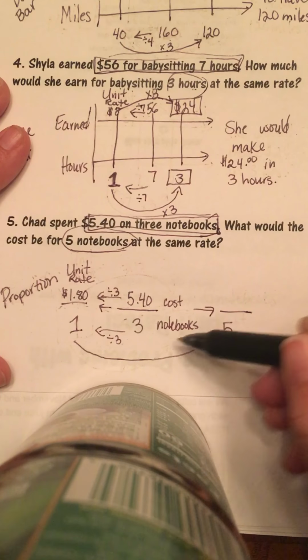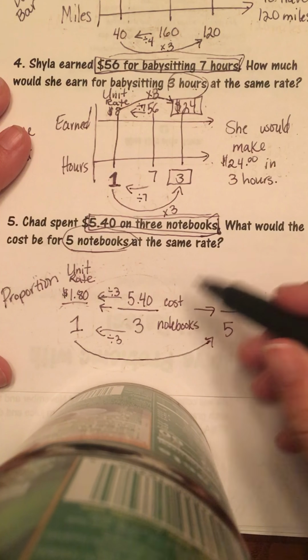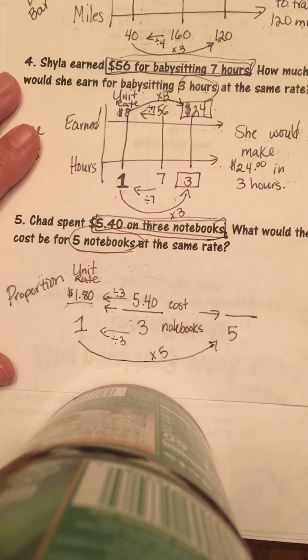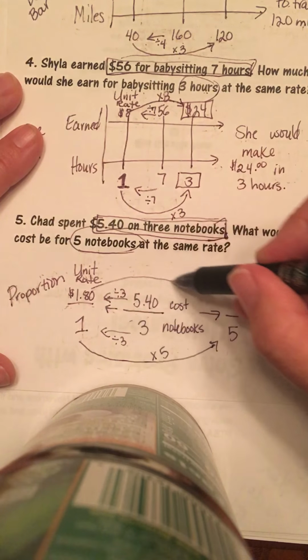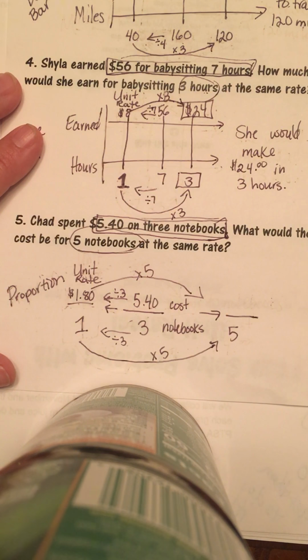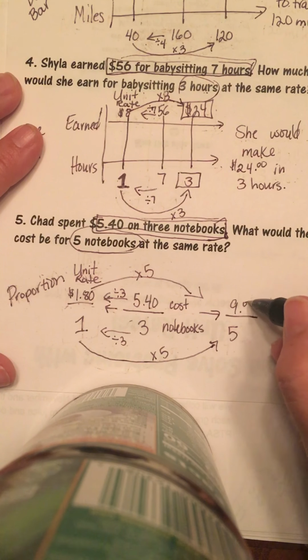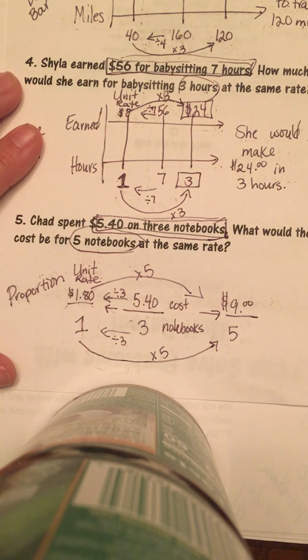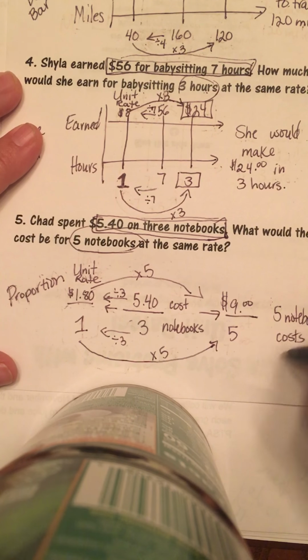1 to 5 is what operation? Multiply by 5. Well, if I multiply by 5 here, I need to do the same. And $1.80 times 5 will give you $9. So 5 notebooks would cost $9.